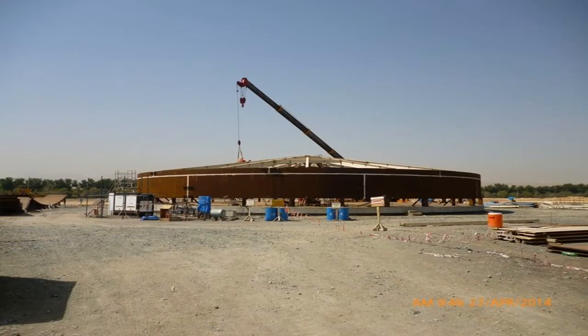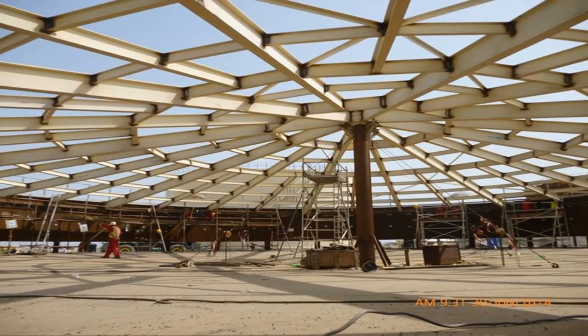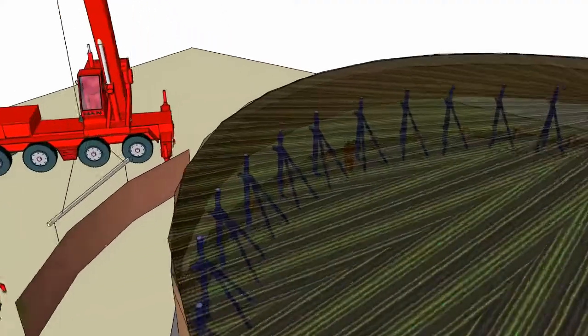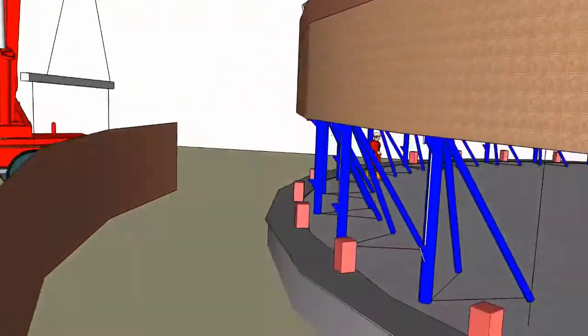The floor plates are installed. What will be the top ring is assembled and welded. The roof is assembled and welded. The top ring and the roof are jacked up.